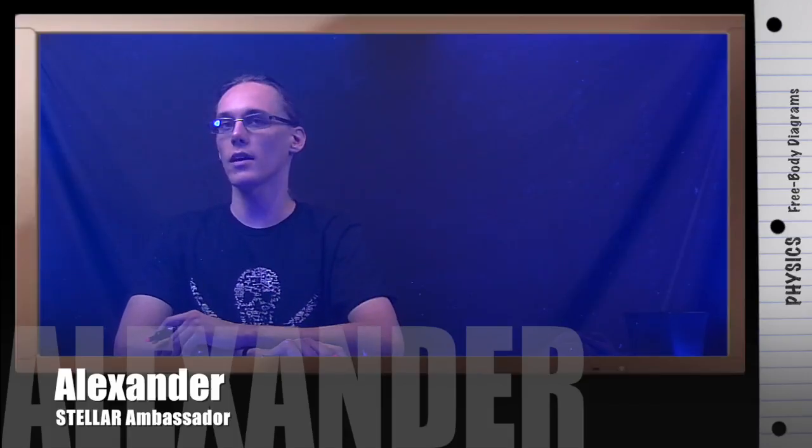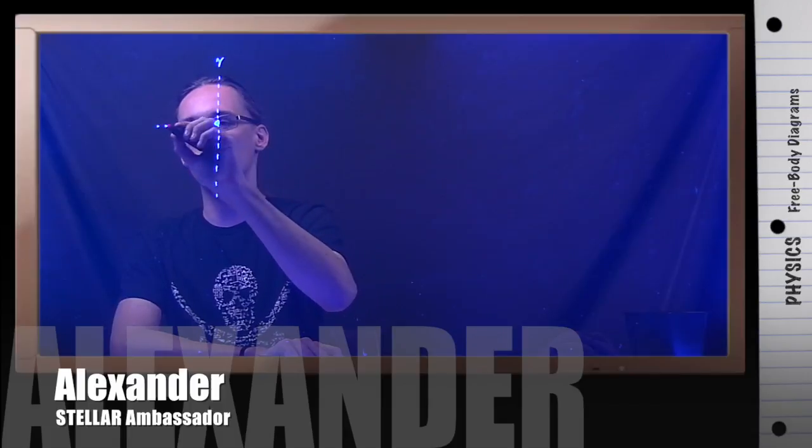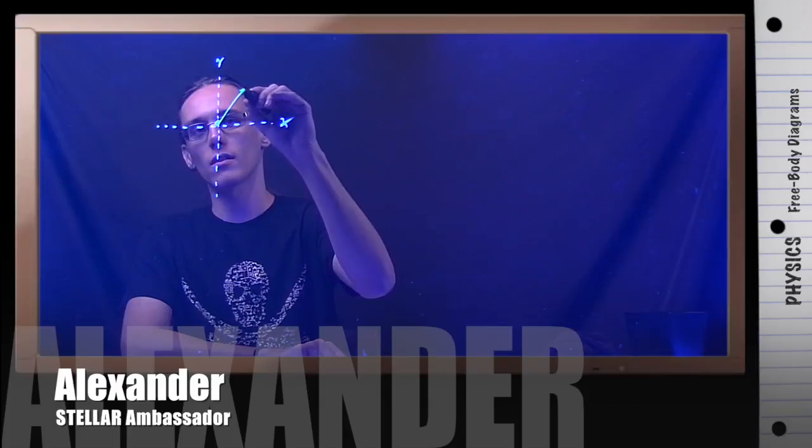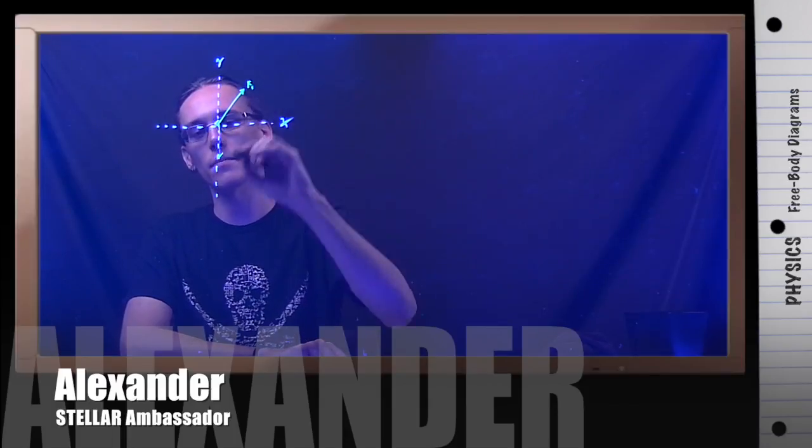So generally, when you do a free body diagram, you're going to have whatever it is that you're doing the diagram for, and you're going to align some X and Y axes. Usually, the y-axis will be up and down, and the x-axis will be left-right. Usually. So the other thing to keep in mind is that, say the thing you're doing a free body diagram for has a force going in this direction, and then a force going in this direction. Let's just call these F1 and F2.